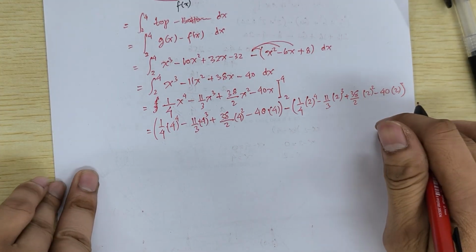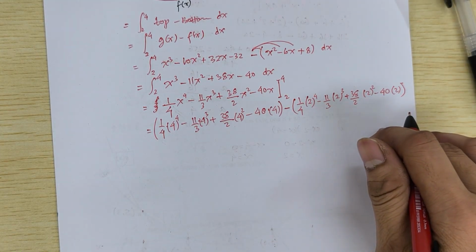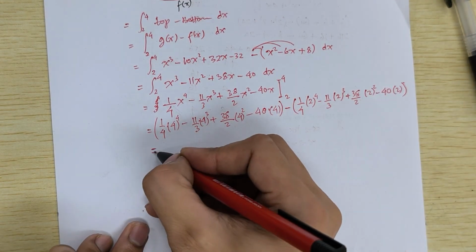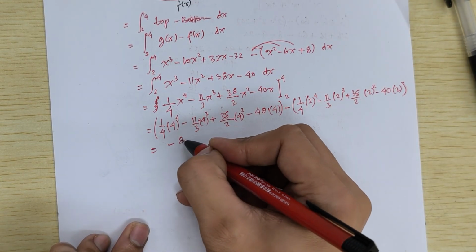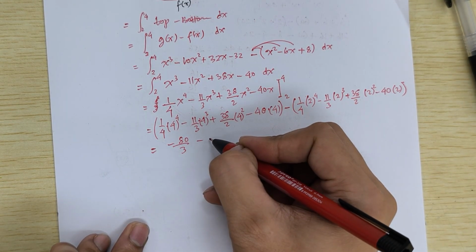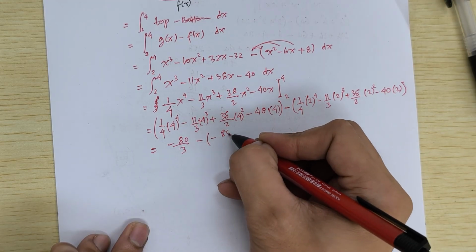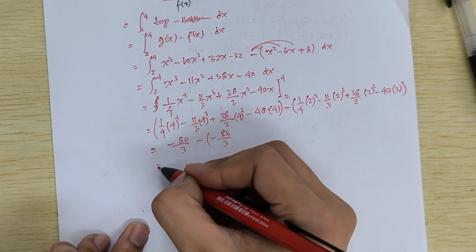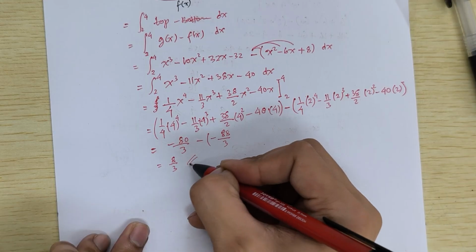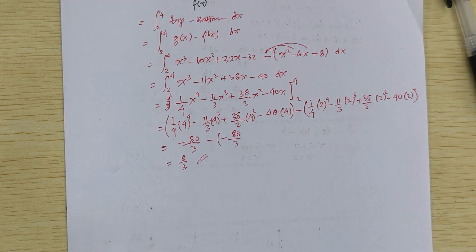If you count everything in the calculator, I have counted before actually, this one going to be negative 80 over 3 minus negative 88 over 3, which makes 8 over 3. This one is the area of A.